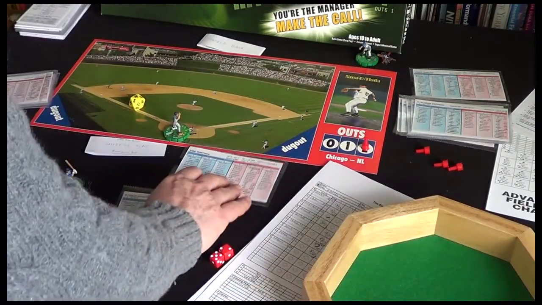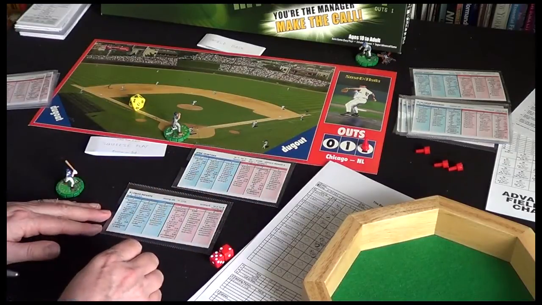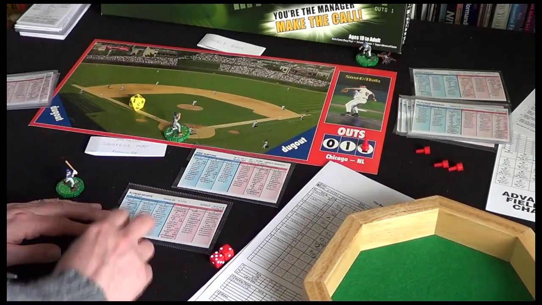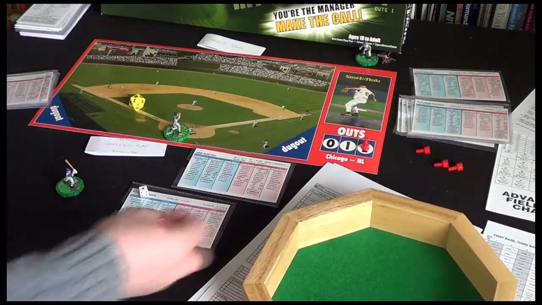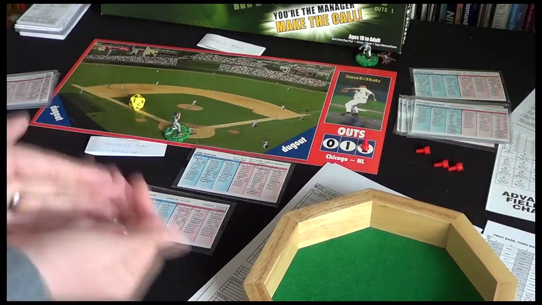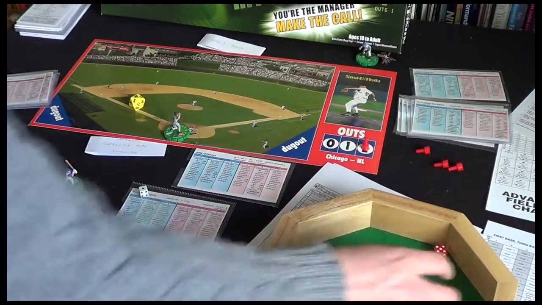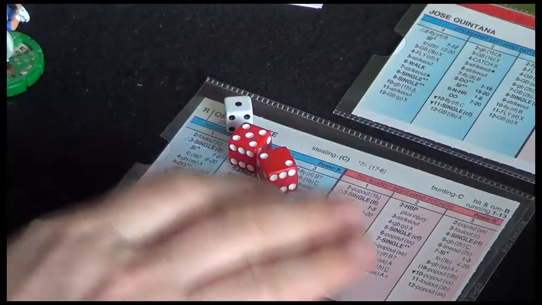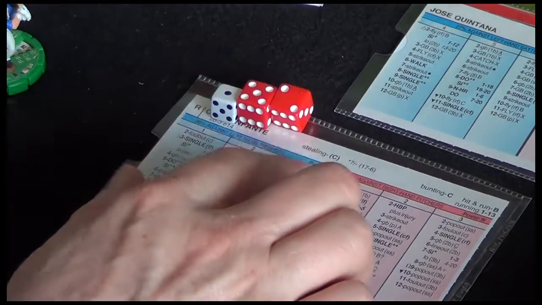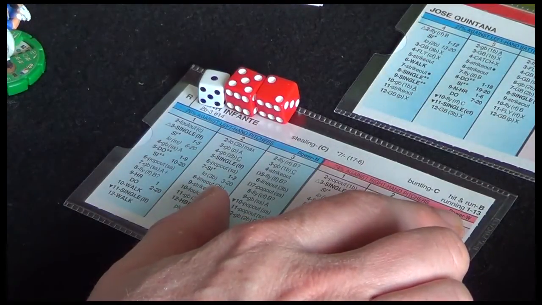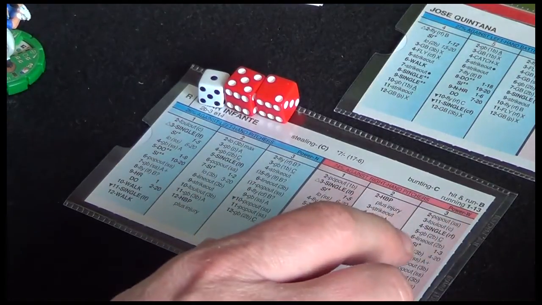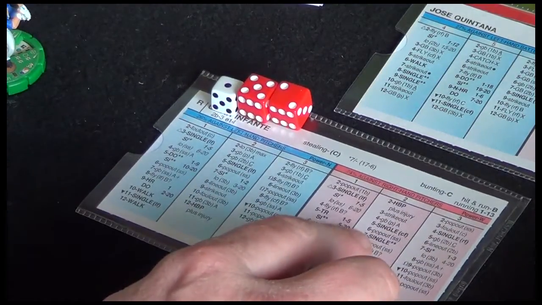Infante's a righty against a left-handed pitcher. Could be good, and 9 is a home run potentially. It's a 7. You notice we haven't had to face this yet, but Infante is weak against right-handed pitchers. So if they had got a home run, it would have just been a single instead.